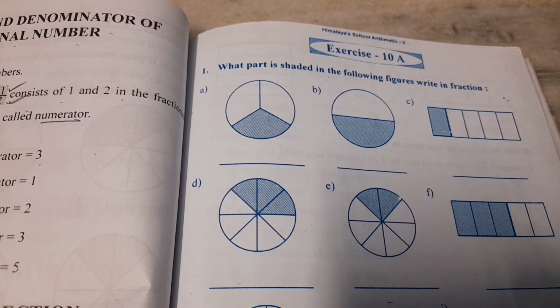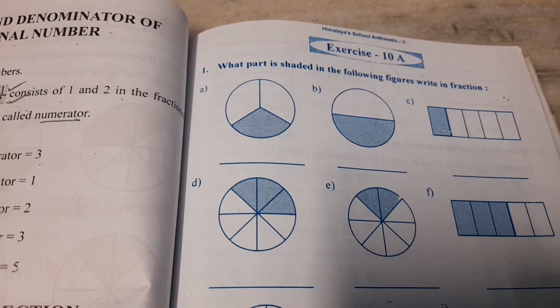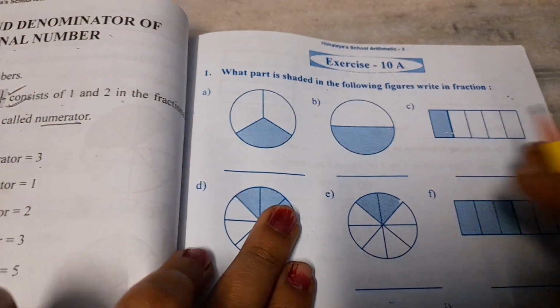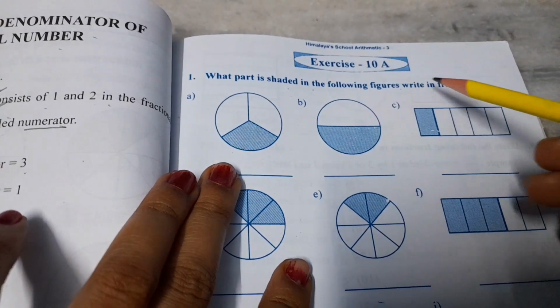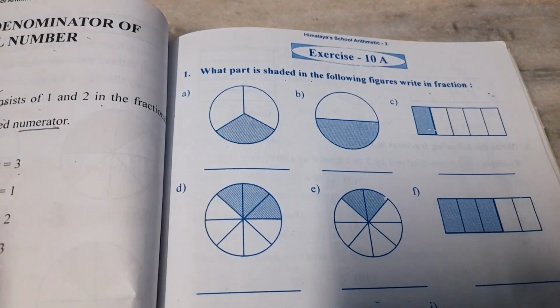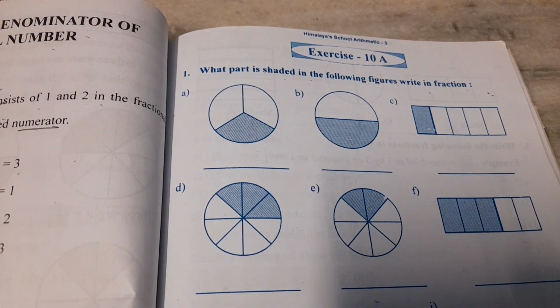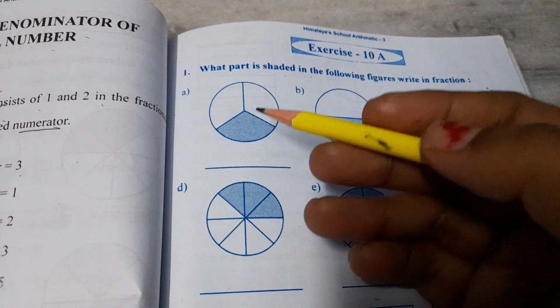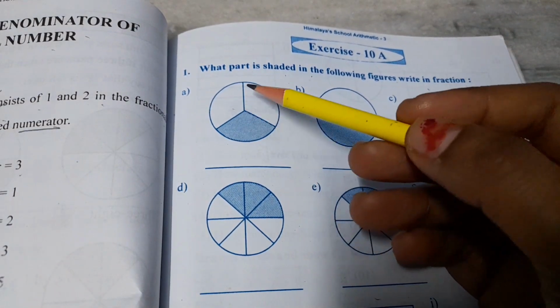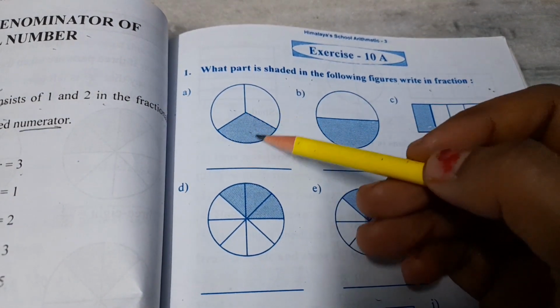Students, now here is some exercise and we will try to solve it. Do not waste time. The first question: what part is shaded in the following figures? Write it as a fraction. There are 3 parts: 1, 2, 3. One part is shaded.